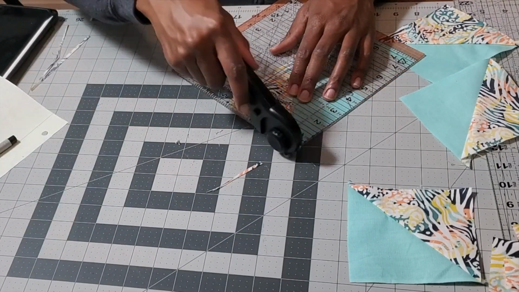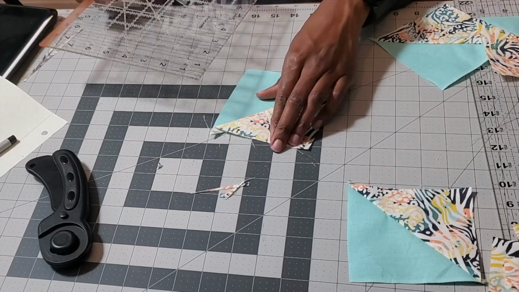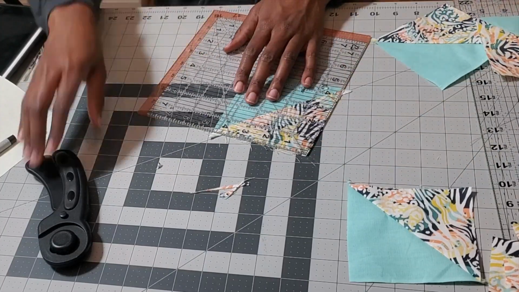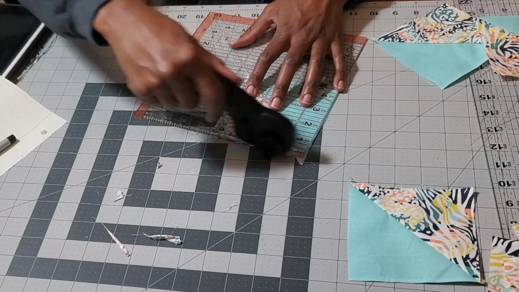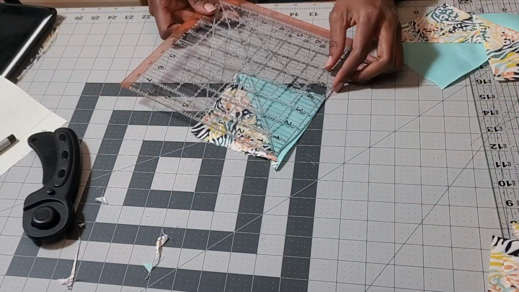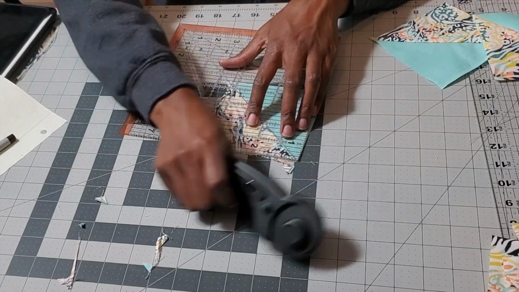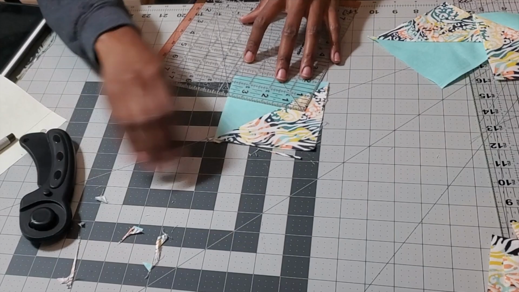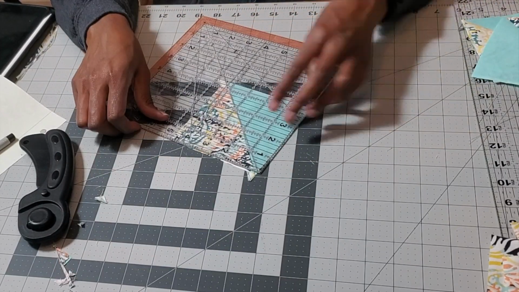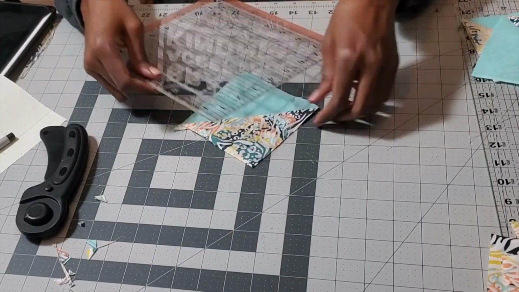The first block I made is called the monkey wrench block. One might find this block also called double monkey wrench or churn dash block. The monkey wrench block, when used for quilts in the Underground Railroad, conveyed the message that enslaved people were supposed to begin preparing for their journey to freedom by collecting not only physical but also mental tools.